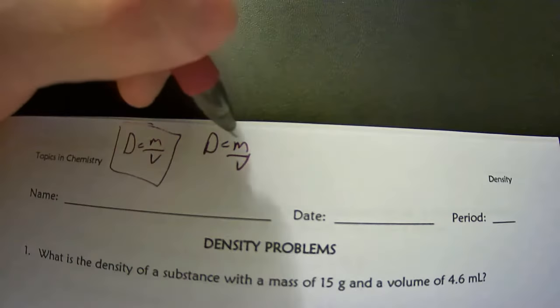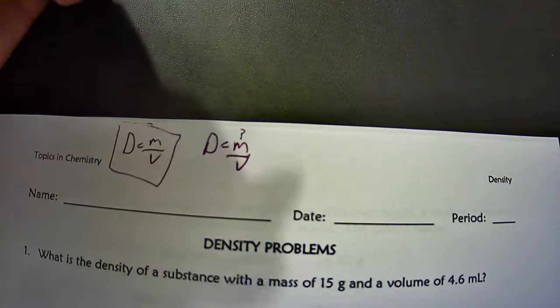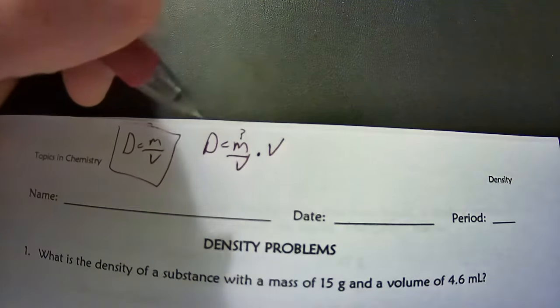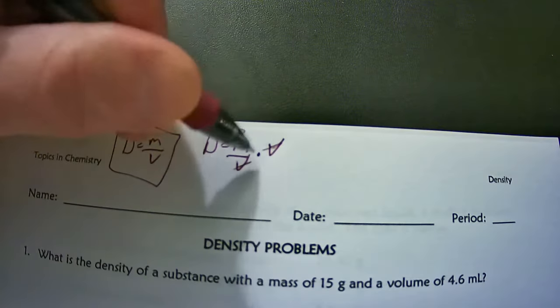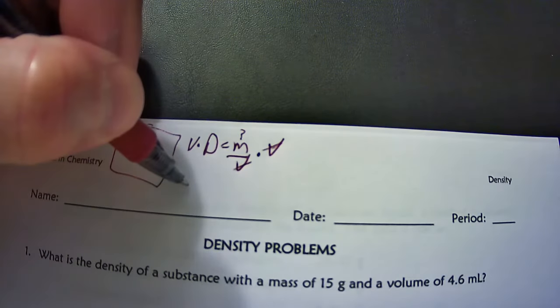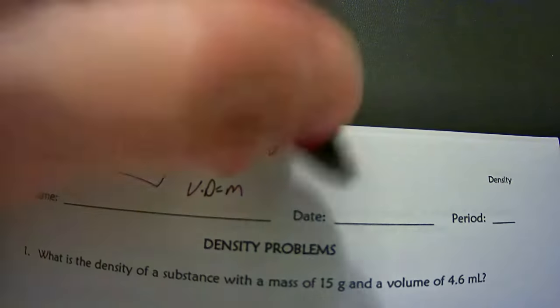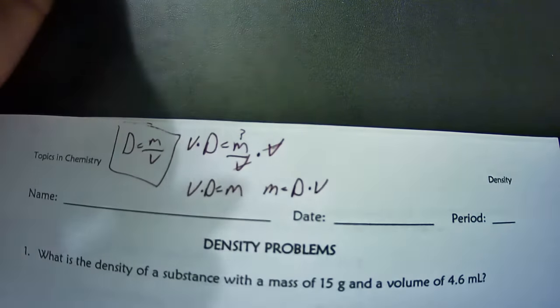If we want to figure out the mass, we have to get that by itself. To do that, you multiply both sides by the volume, because I want this volume to cancel out. And whatever you do to one side, you have to do to the other. So now you have volume times density equals mass, or, the way you may prefer to think about it, mass equals density times volume.